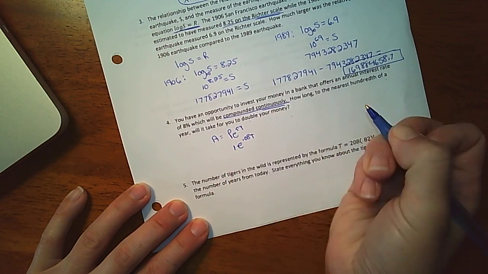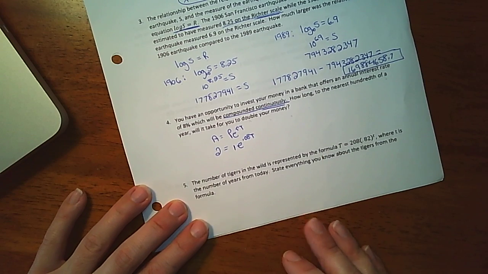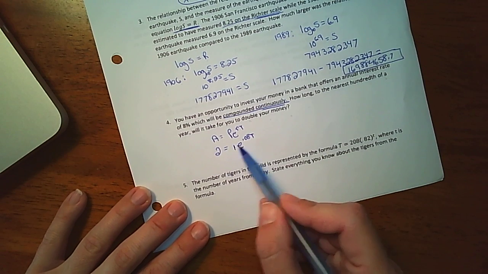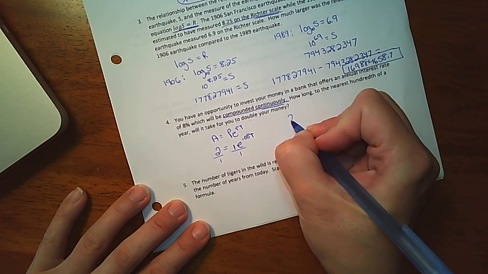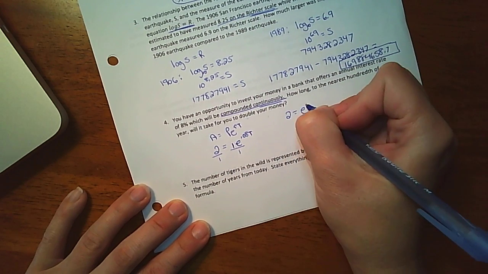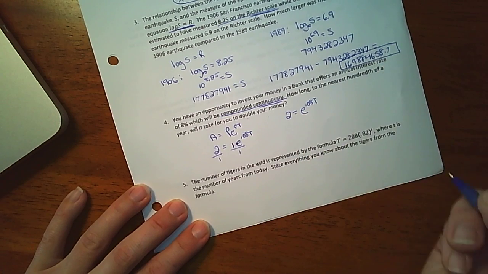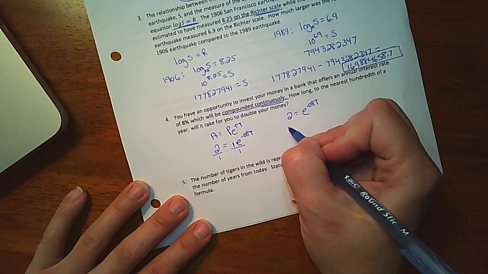I don't know how long it's going to take, but if I want to double my money, I want to end up with 2. All right, so this is just one. Some of you did this. You divided by 1, which you don't need to do because 1 times anything is itself. Then we're going to log it, but we're going to natural log it because there's an E in it.